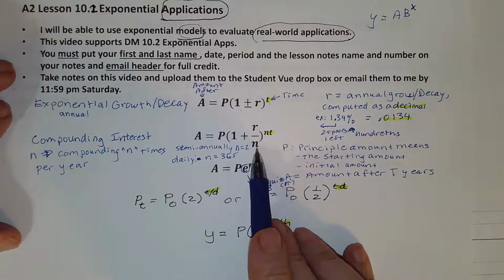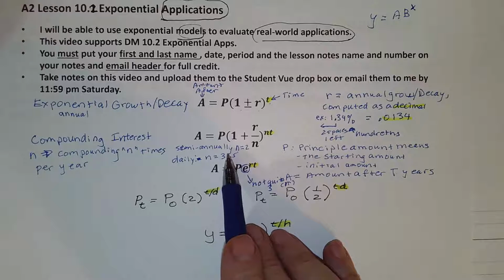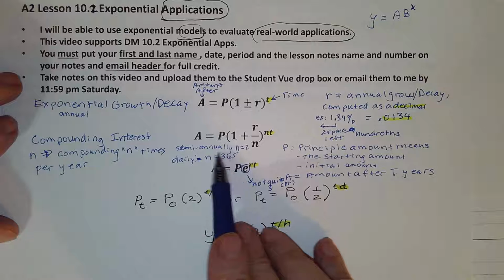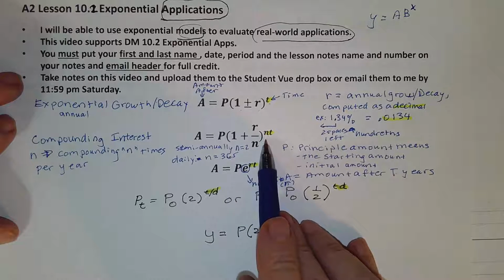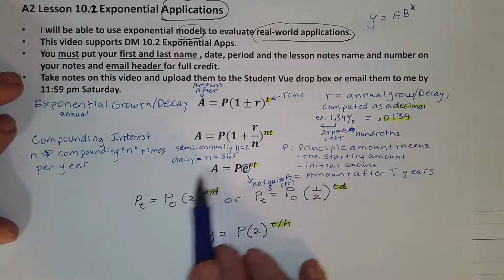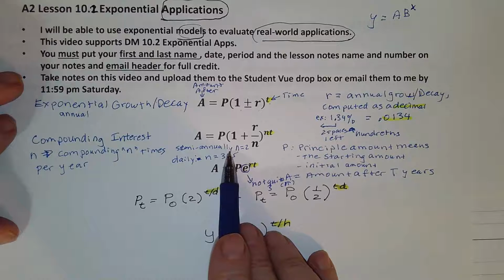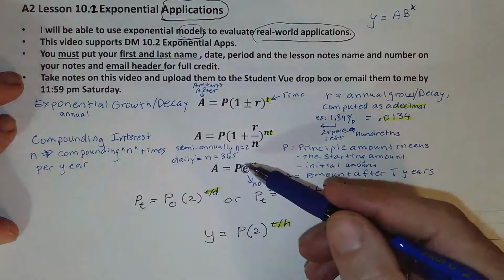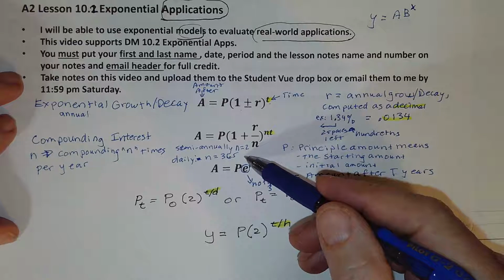So that's the n, the compounding, the number of times you compound. So semi-annually, it's 2 times. So you have a 2 down here, and you have a 2 up here in the exponent times whatever the time is, and then that's the exponent. Semi-annually is one you normally see. You can see quarterly sometimes, that's 4 times a year. You could even see daily, which would be 365 days.